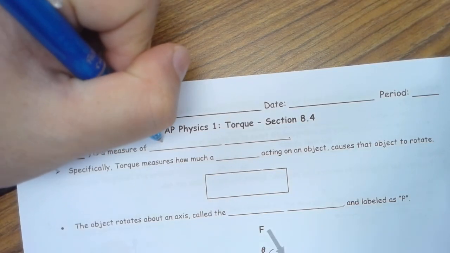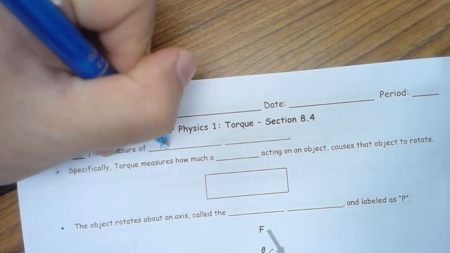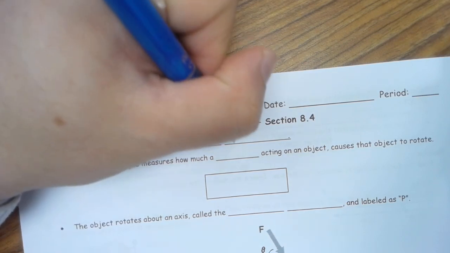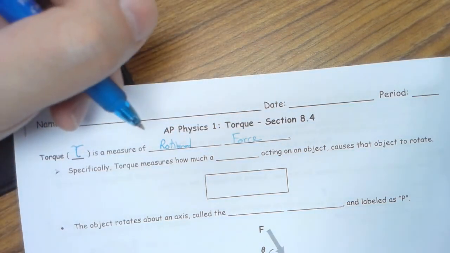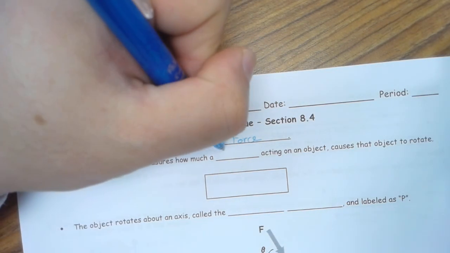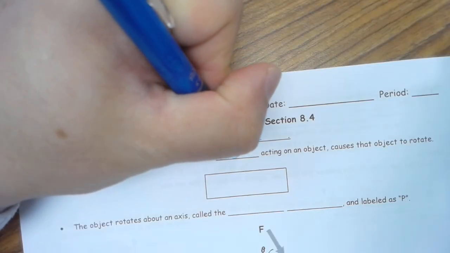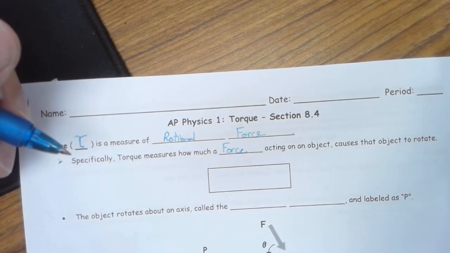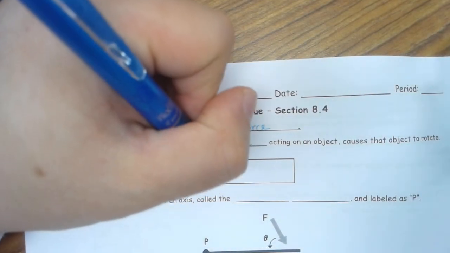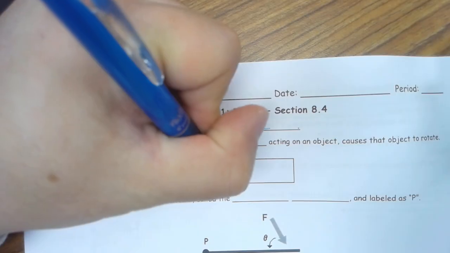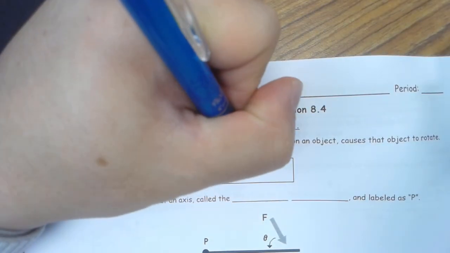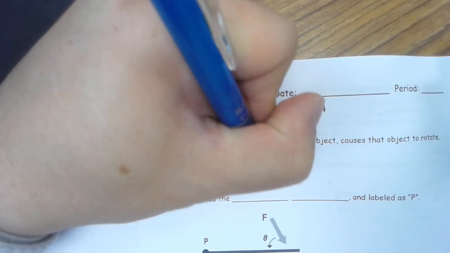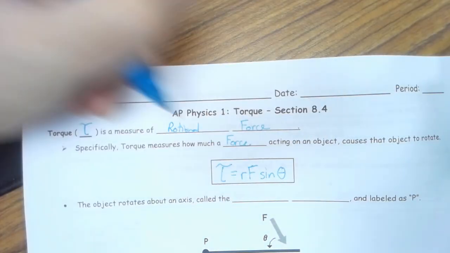Torque is a measurement of rotational force. So we're talking about torque, rotational force. Specifically, torque measures how much a force acting on an object causes that object to rotate. And the equation for it will then be torque equals the radius times the force times sine theta.